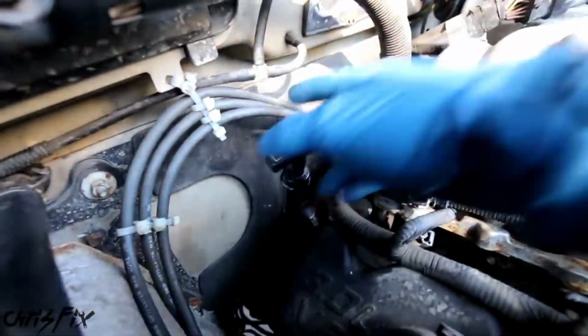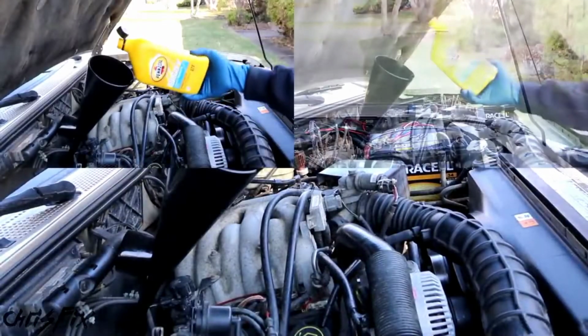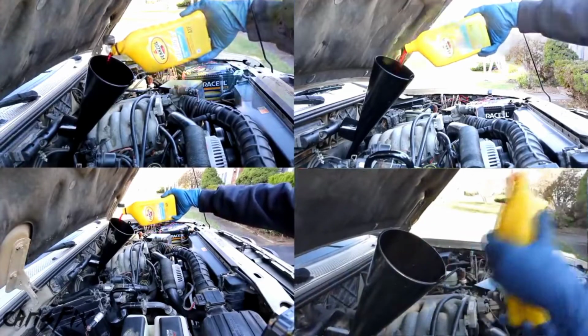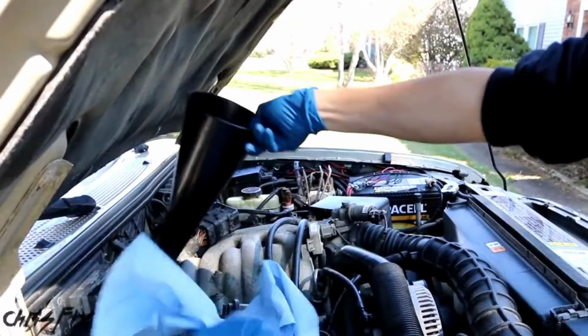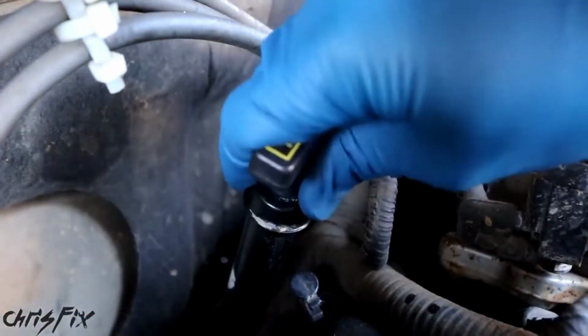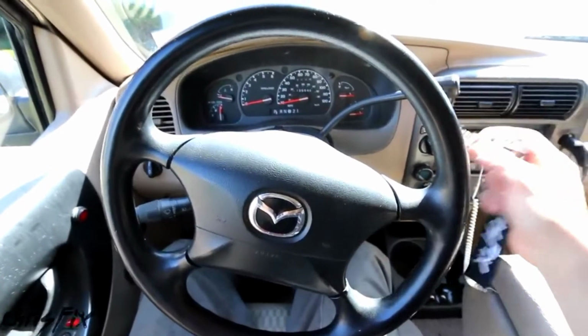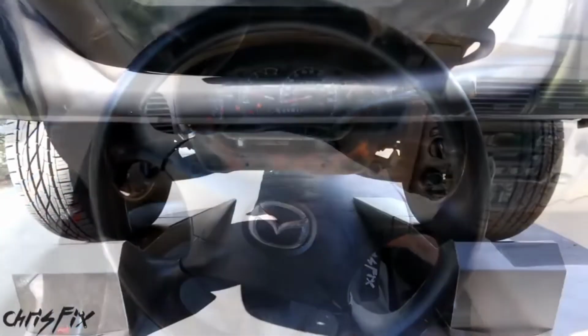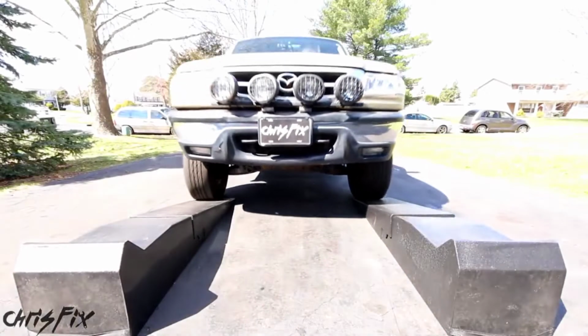You fill your transmission through the dipstick hole, and if you don't have a dipstick, there'll be a fill bolt somewhere on the top of the transmission. With the funnel in place, I want to add 3.5 quarts of transmission fluid to replace the fluid we removed from the drain pan. Once the transmission is filled, remove the funnel and put the dipstick back in. Now we just need to go start the car, and then back down the ramps.